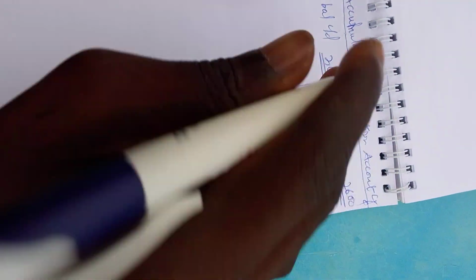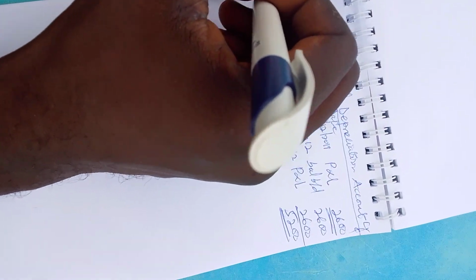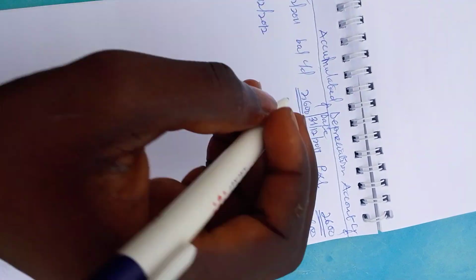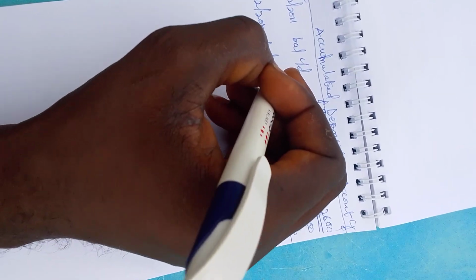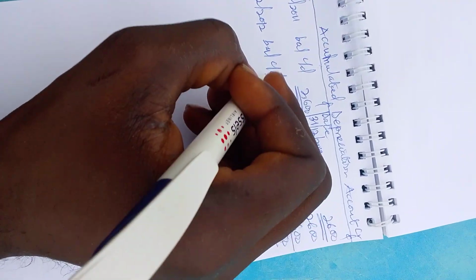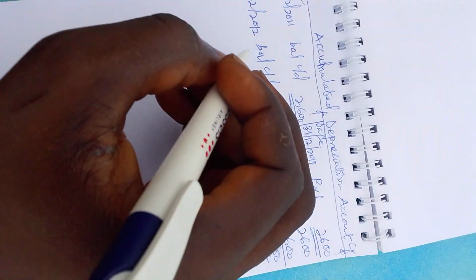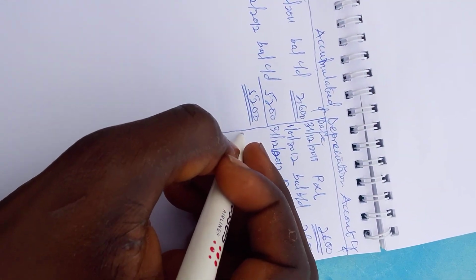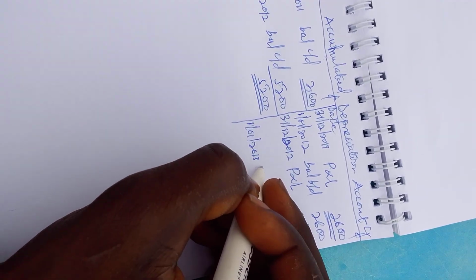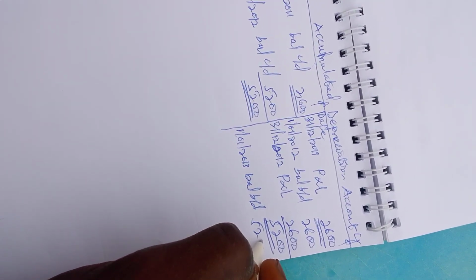Since no asset was introduced or no depreciation was introduced, we are going to balance it off. Balance carry down 2012 is 5,200. Balance it off. Then we carry the balance down to be brought down on 1st January 2013. Balance brought down, which is 5,200.